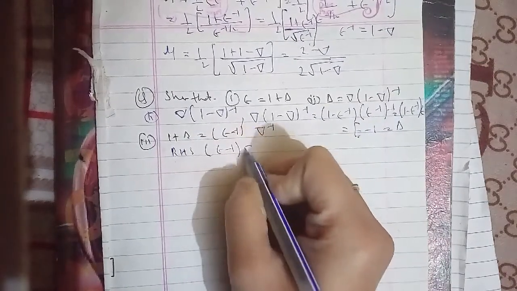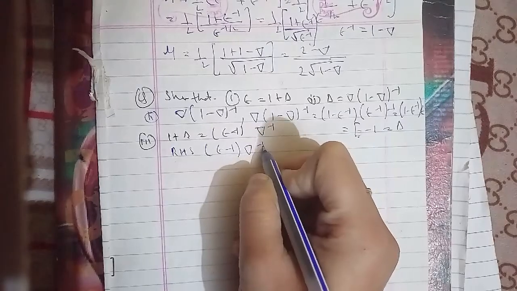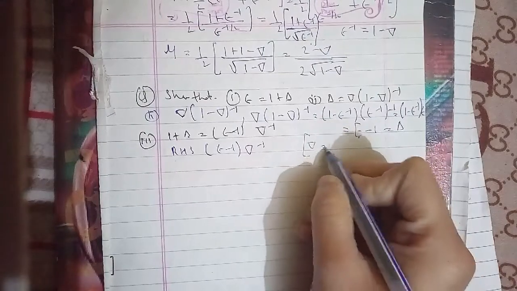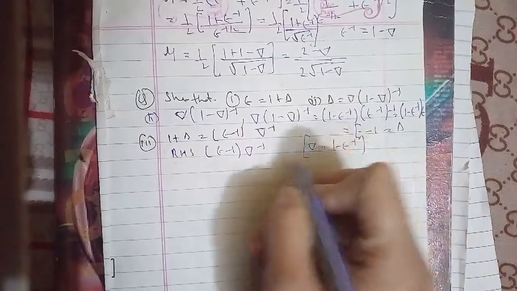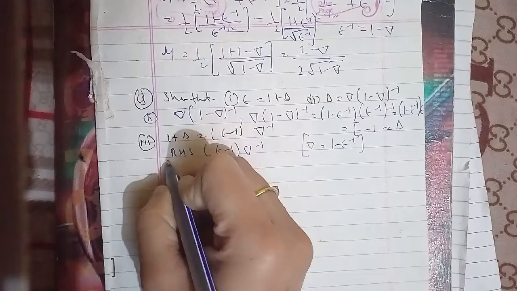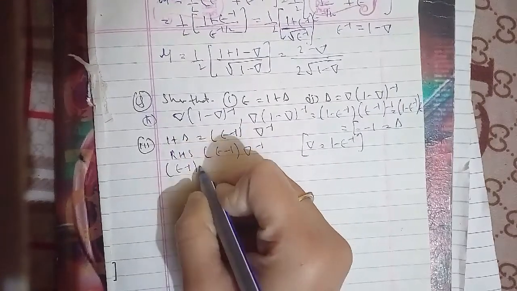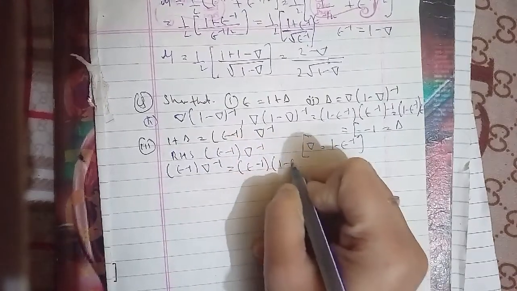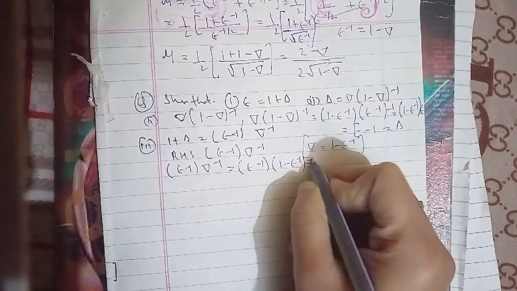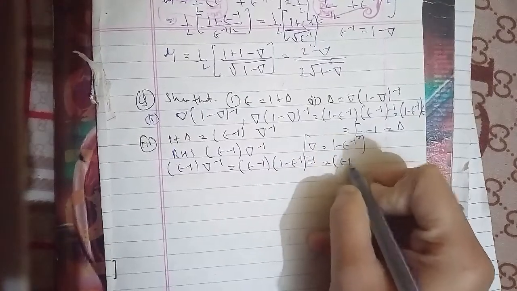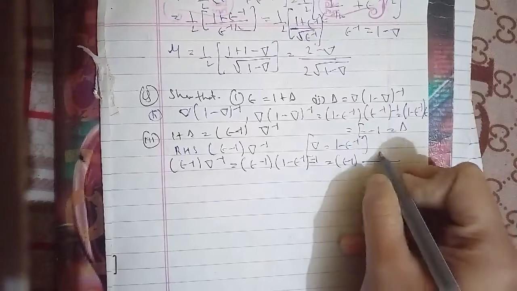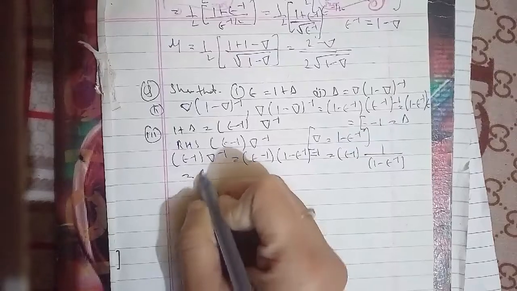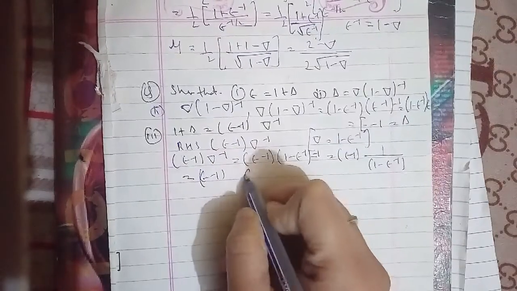We know backward equals 1 minus e inverse, so the expression equals (e minus 1)(1 minus e inverse) inverse, equals (e minus 1) times 1 upon (1 minus e inverse), equals (e minus 1) e upon (e minus 1), equals e.